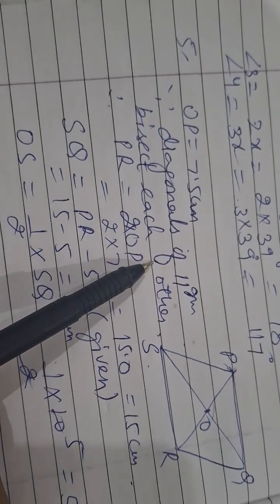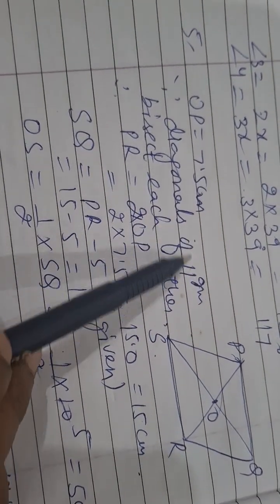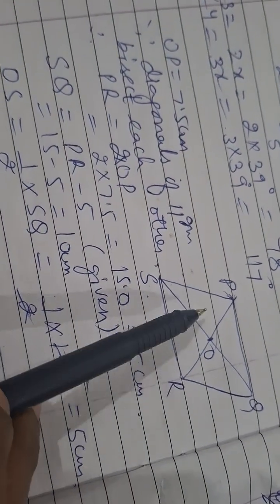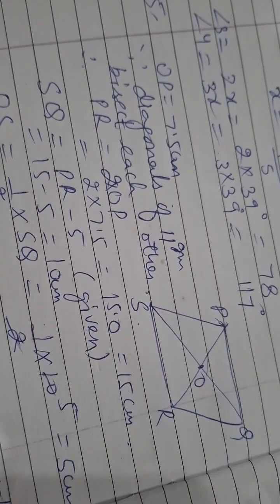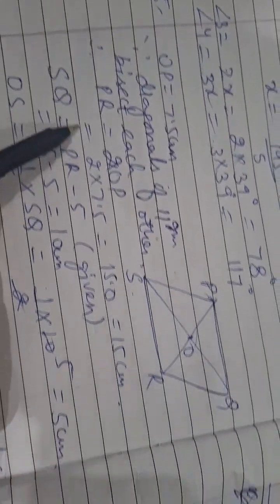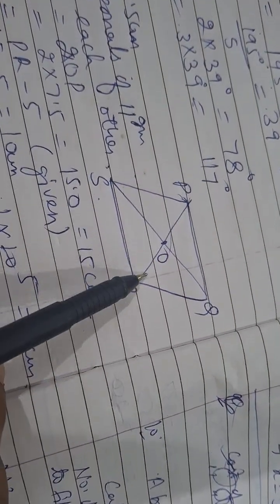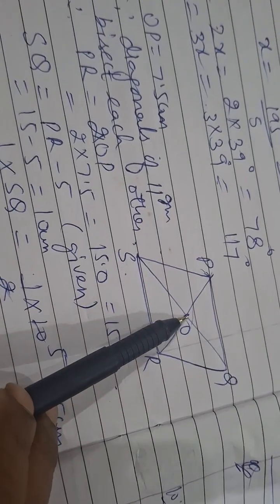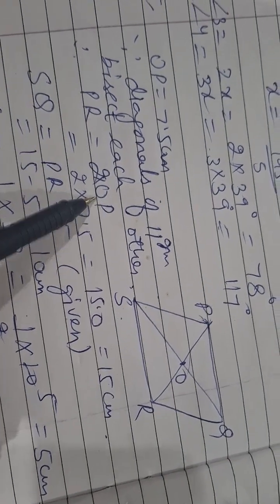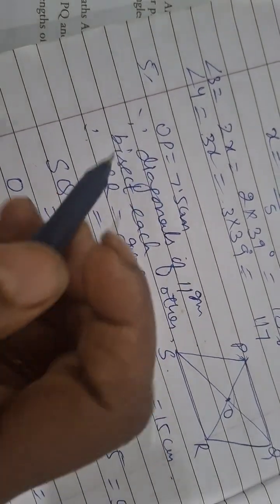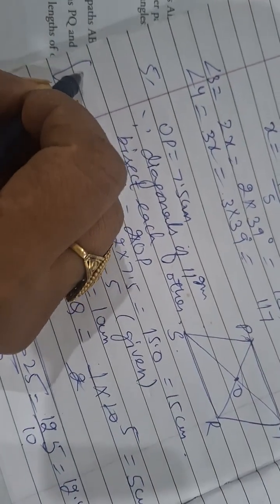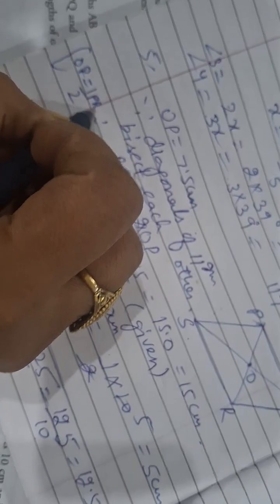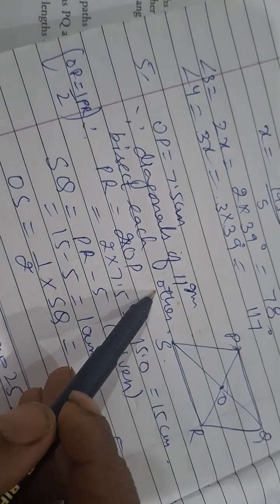We have the property of a parallelogram that the diagonals of a parallelogram bisect each other. That means OP is equal to OR, and OS is equal to OQ. So OP is equal to OR, which means the complete PR will be twice OP, because OP is equal to half of PR as the diagonals bisect each other.